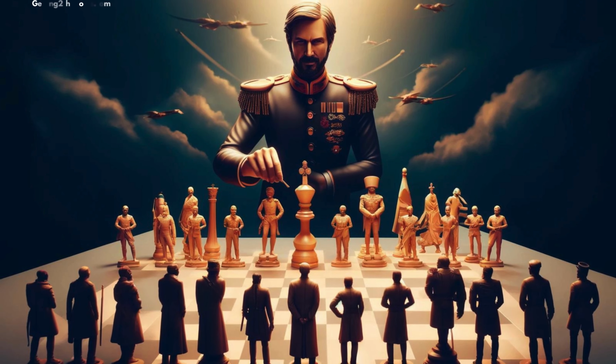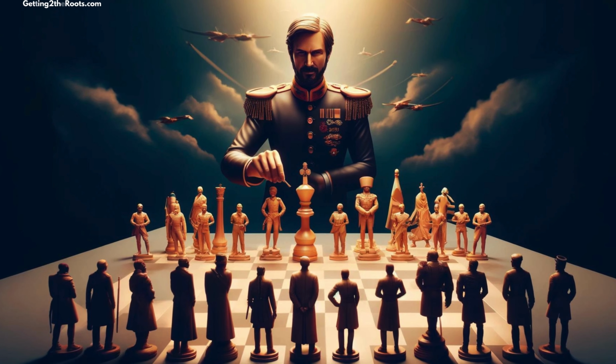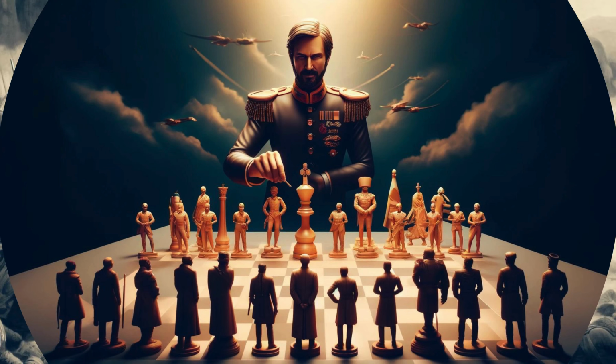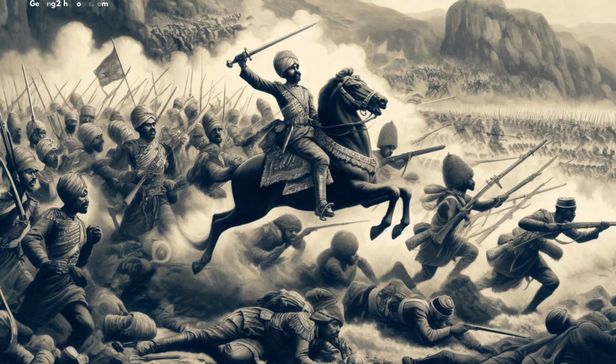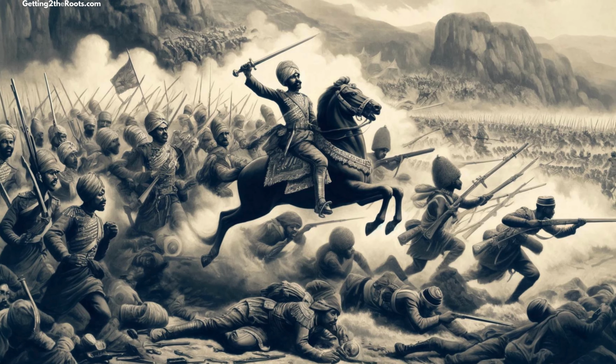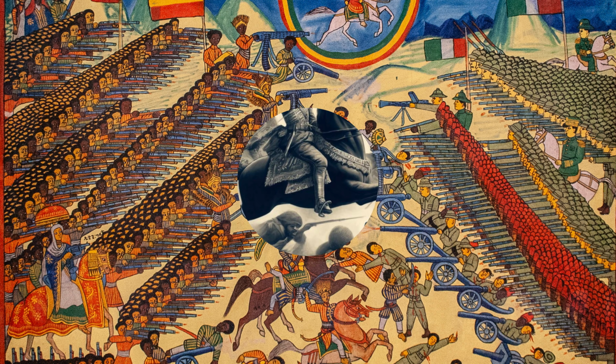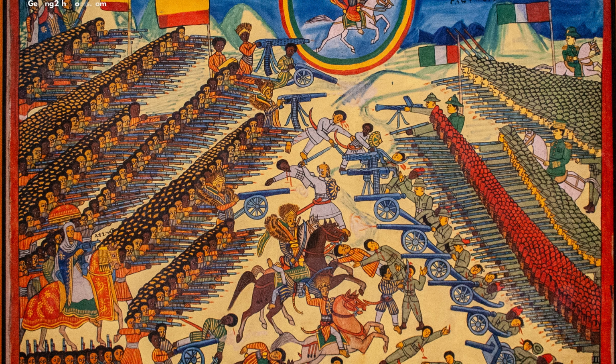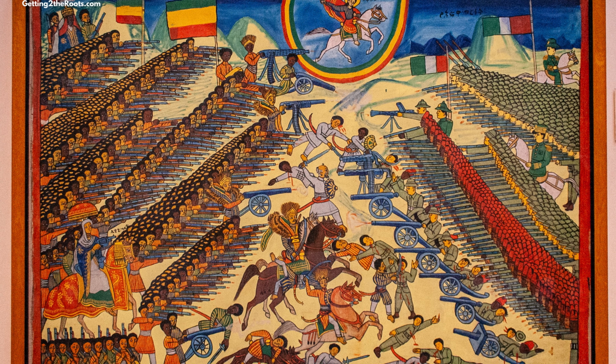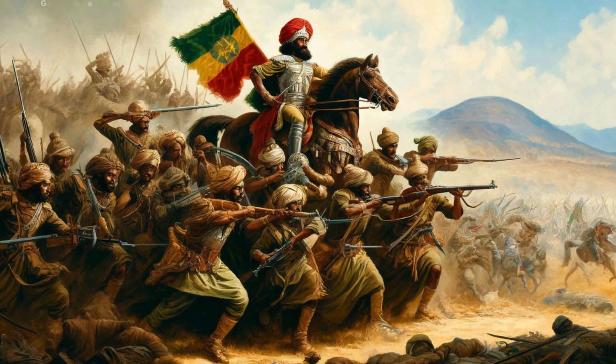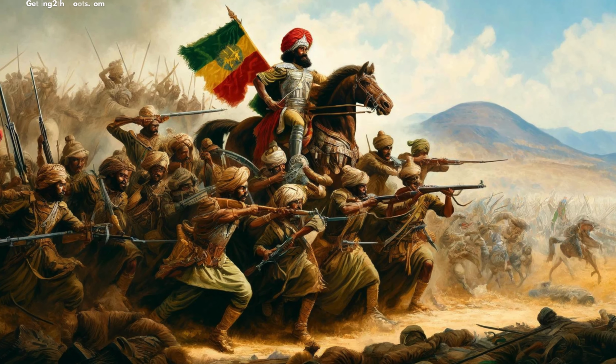Despite the overwhelming military, economic, and psychological strategies employed by European colonizers, not all African societies succumbed to European control. Significant resistance movements sprang up across the continent, showcasing the resilience and fighting spirit of various African communities.